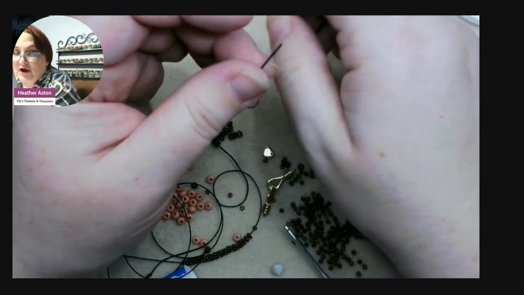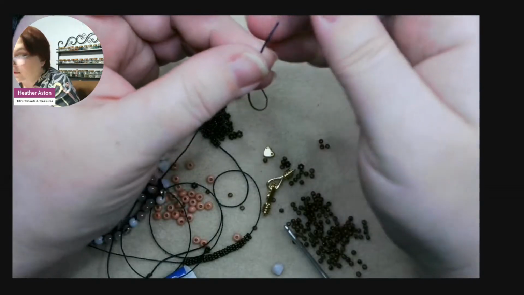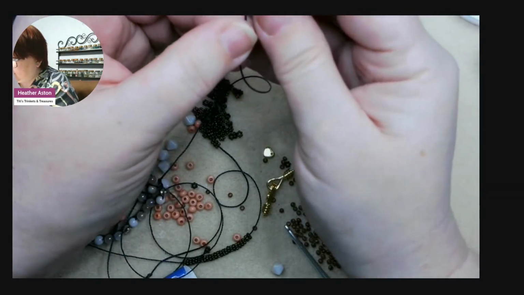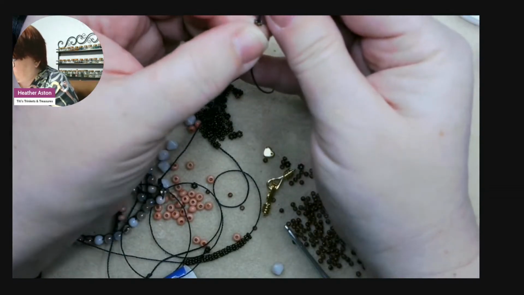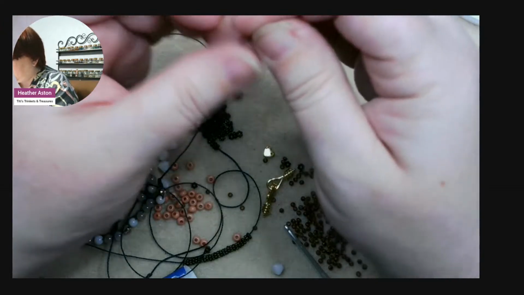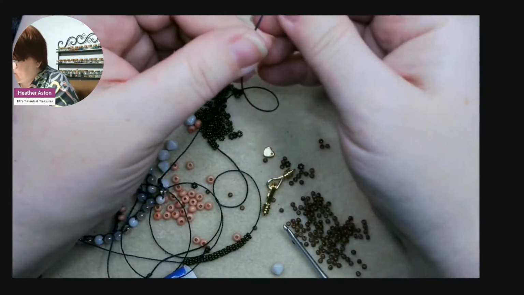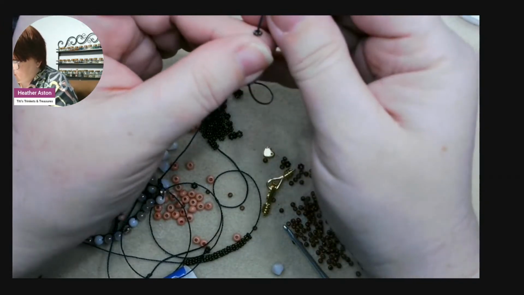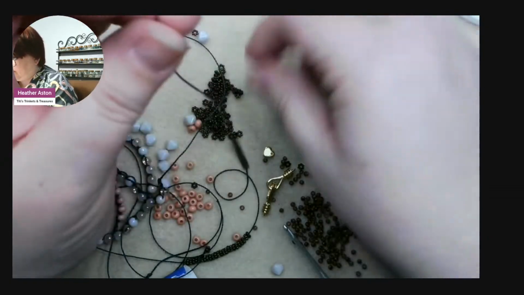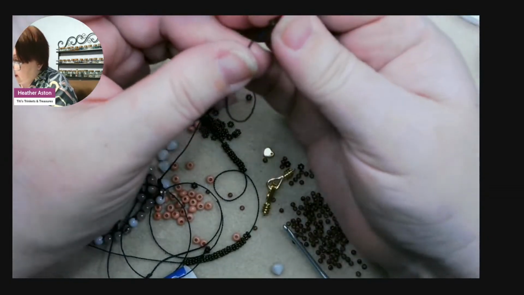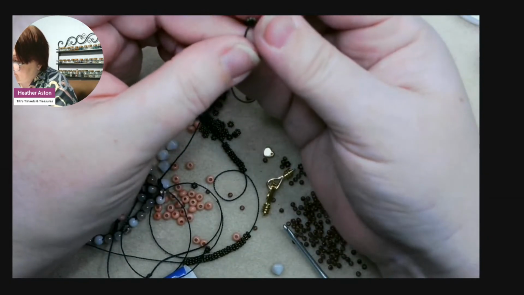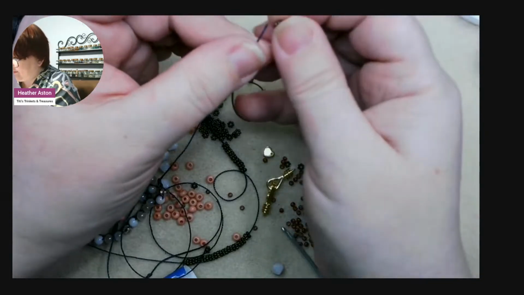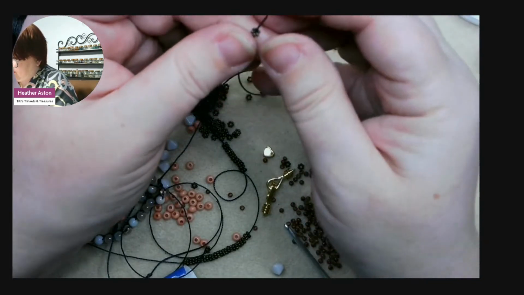Has anyone else gotten their thing? Any of their boxes yet? Because I have not gotten my dollar bead box. Yeah, a bunch of people have already released videos. I also have not gotten my bargain bead box yet. And I normally have it by like the 7th or 8th.